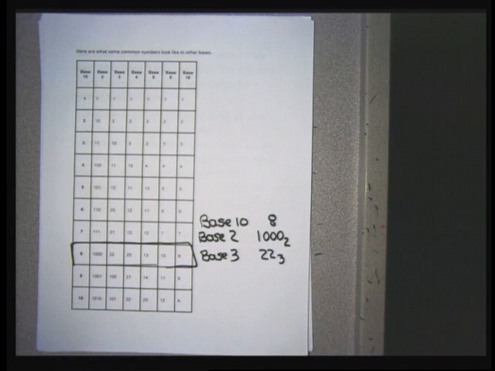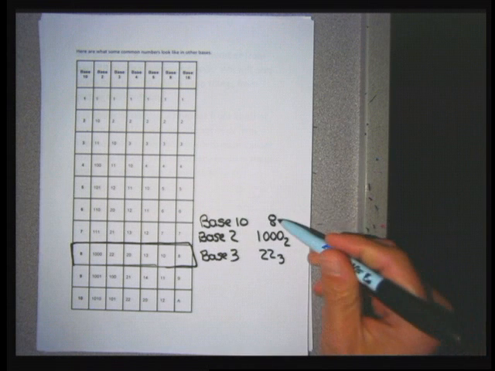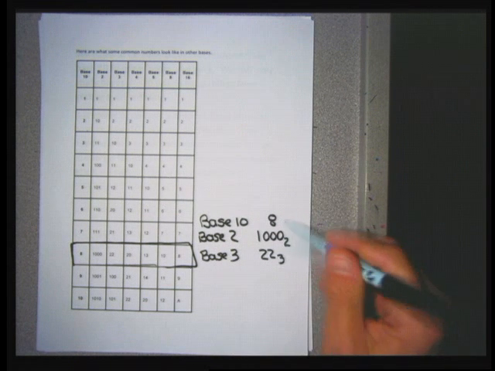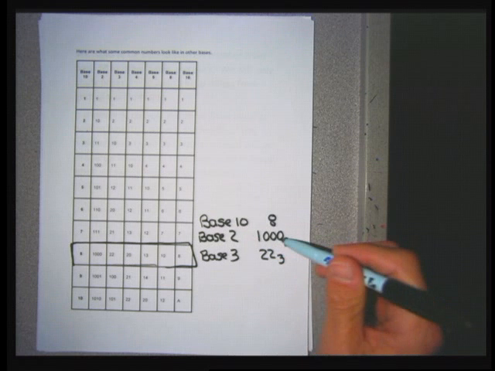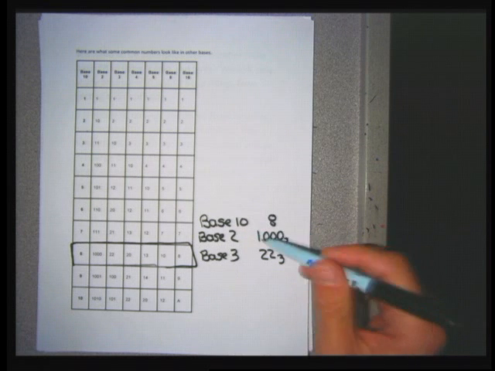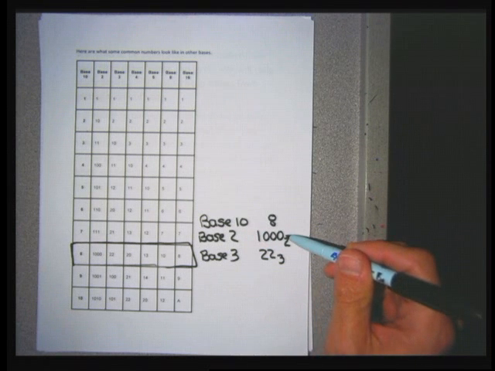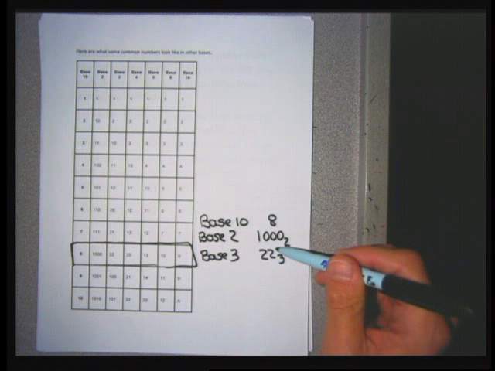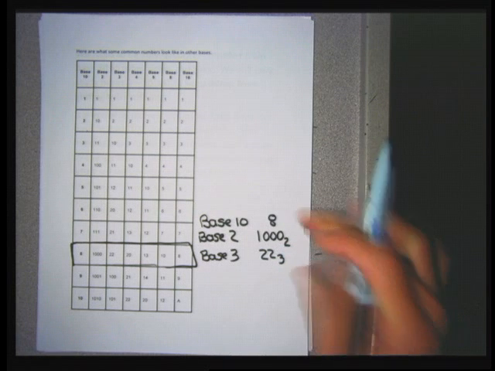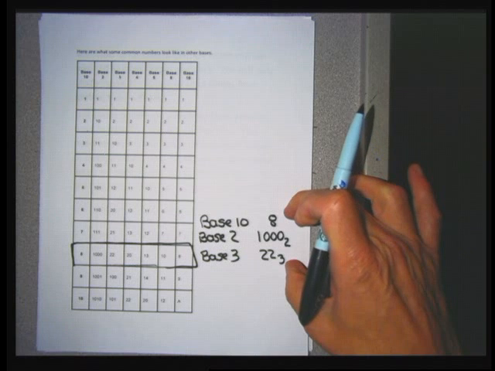So in different number bases, the numbers that we're used to in base 10 will look radically different because we're only allowed to use certain digits. In base 2, I'm only allowed to use the digits 0 and 1. In base 3, I'm only allowed to use the digits 0, 1, and 2. Yet all three of these numbers are equivalent to 8 base 10.